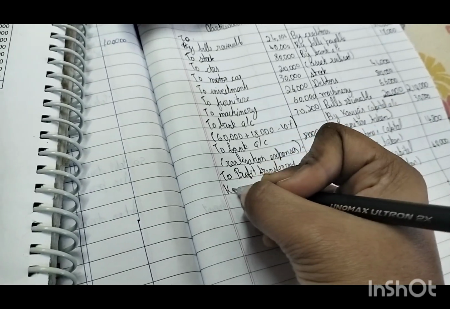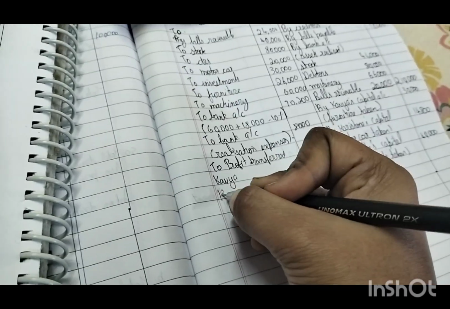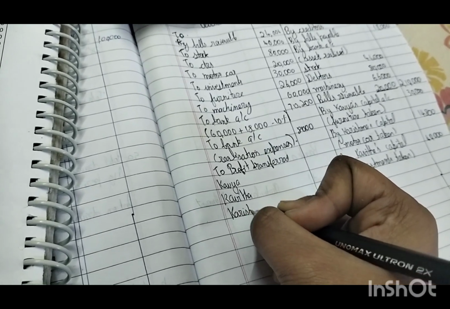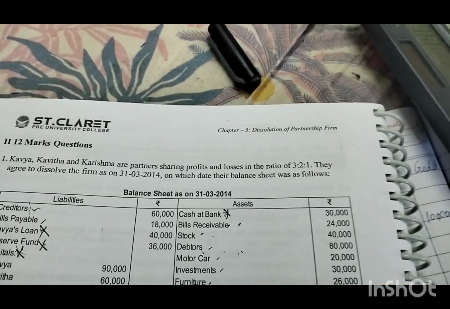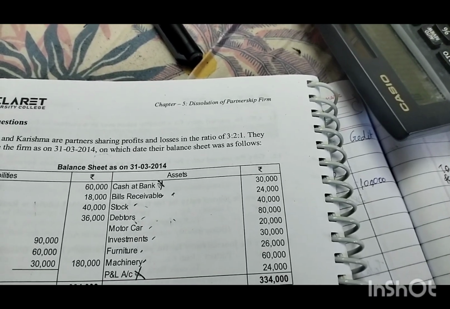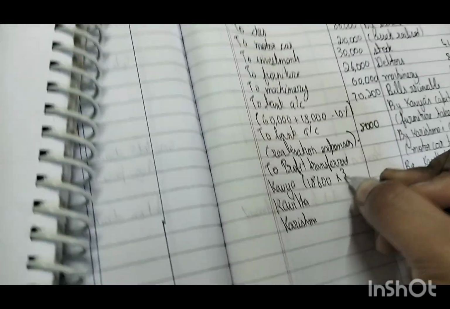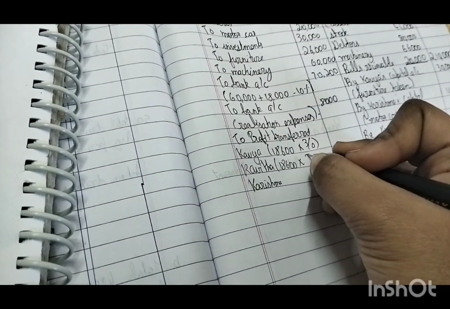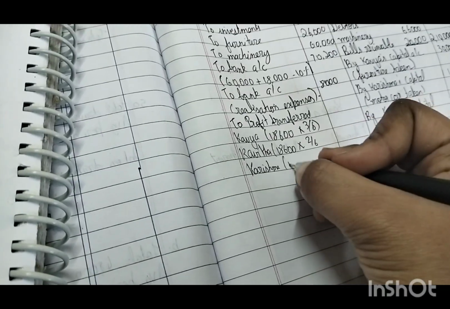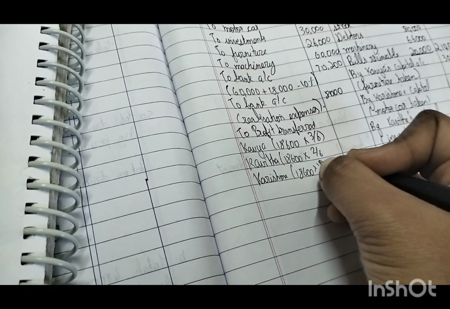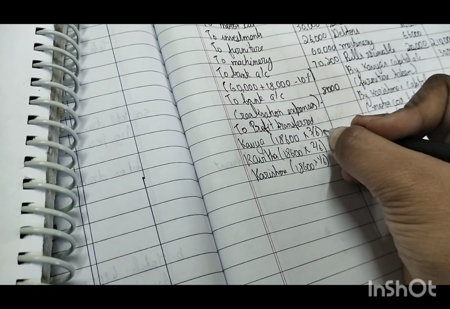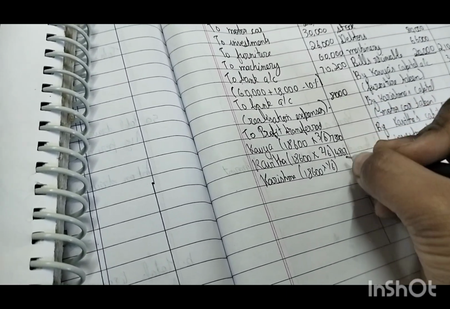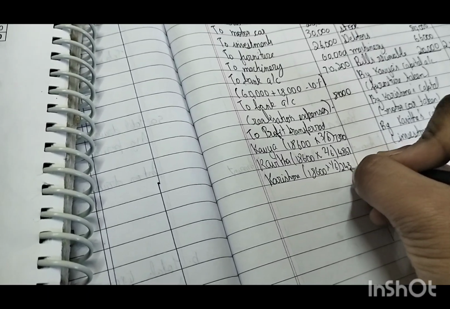Okay, so Kavita and Karishma. Their ratio is 3:2:1. So it's 18,600 into 3 by 6, 18,600 into 2 by 6, 18,600 into 1 by 6. So here you get 7,300, 4,867 and 2,433.